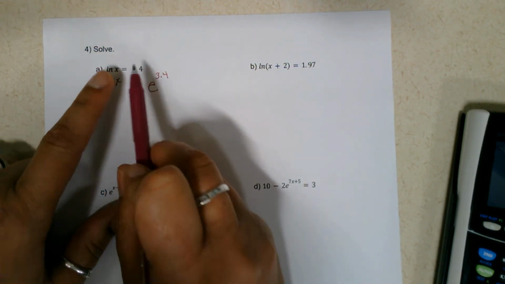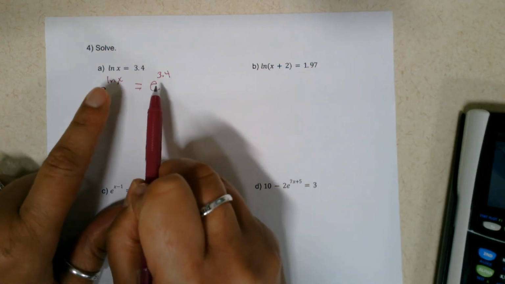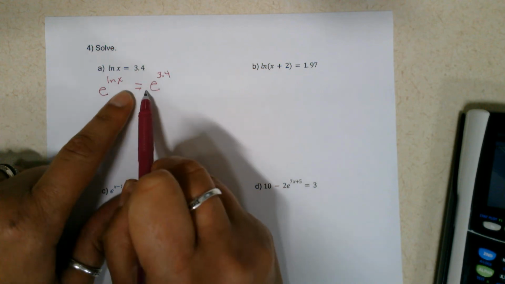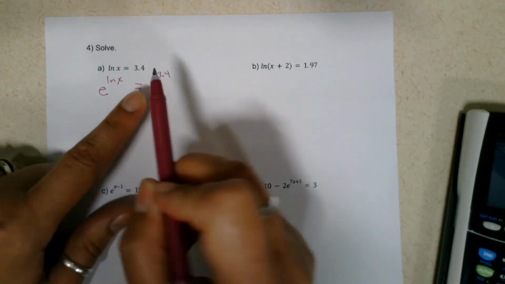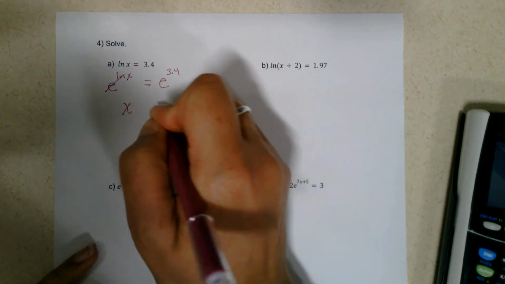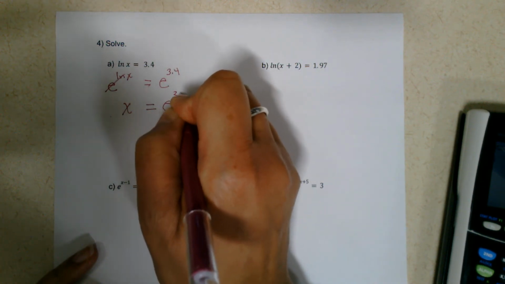So these go in the exponent spots. Both sides get the e. So e raised to the ln x equals e raised to the 3.4. So what crosses out? You're right, the ln and the e. So we're left with x equals e to the 3.4.